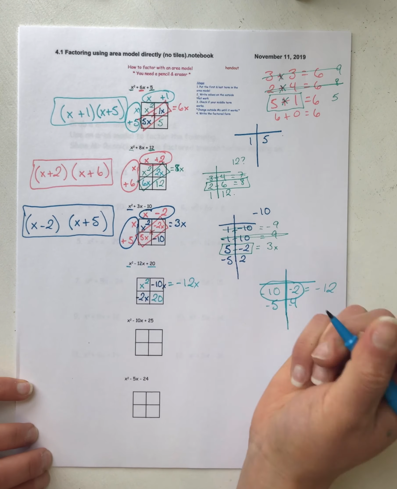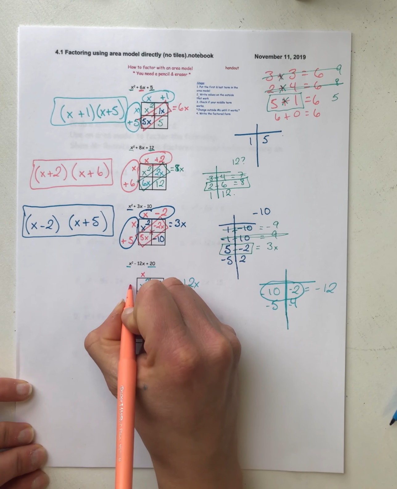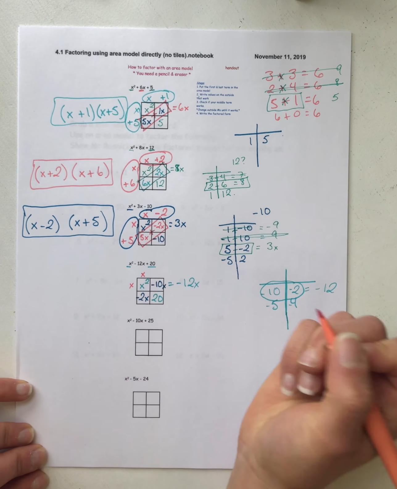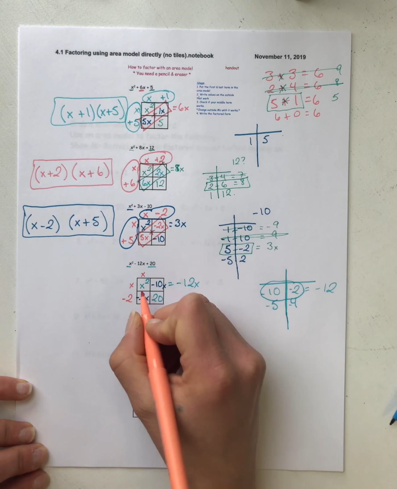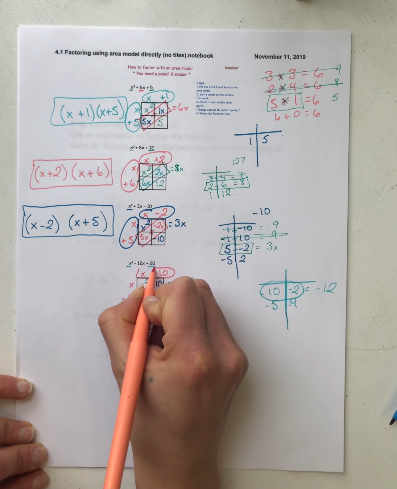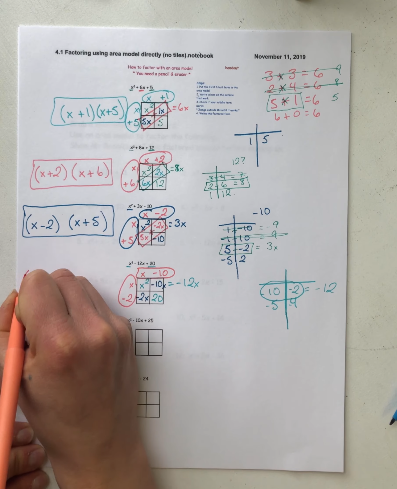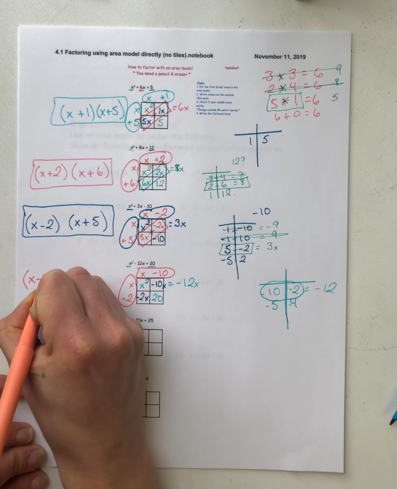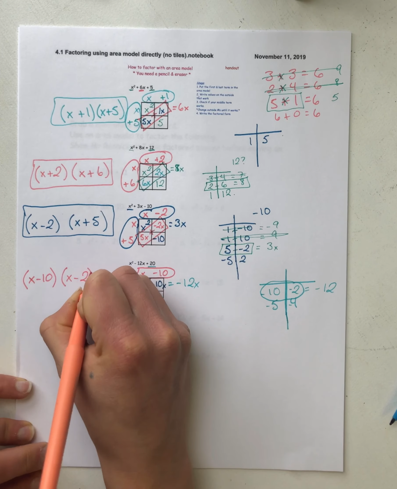And then we can pull them out. We can pull everything outside of the box. So we have an x and an x, because x times x gives us x squared. We can pull the negative 2 out on this side and the negative 10 out on that side. And we now have our factors. So x minus 10 and x minus 2.